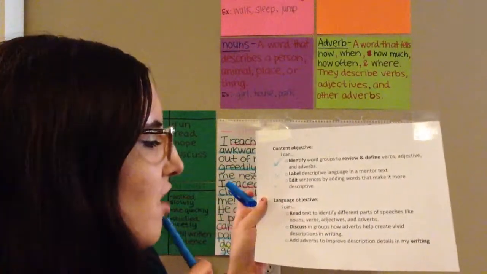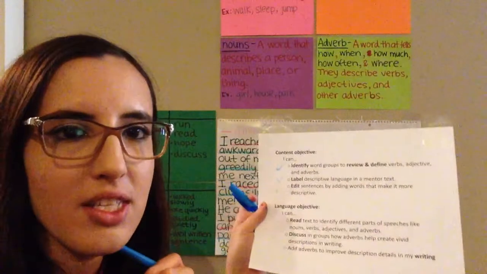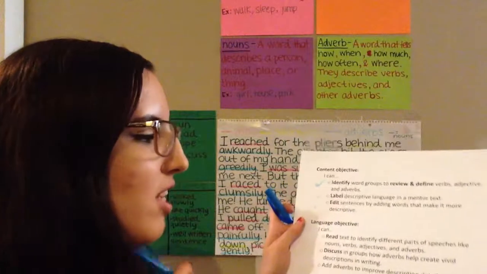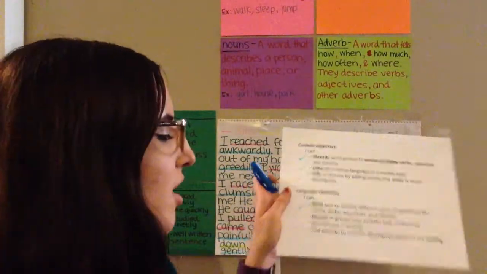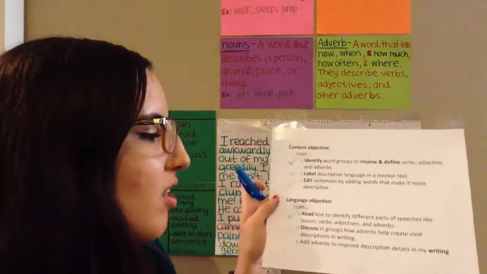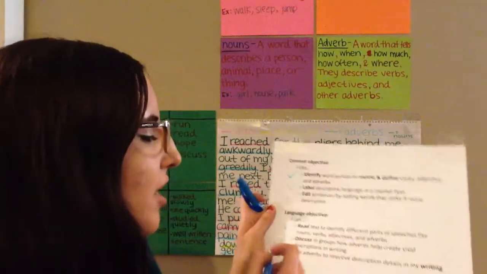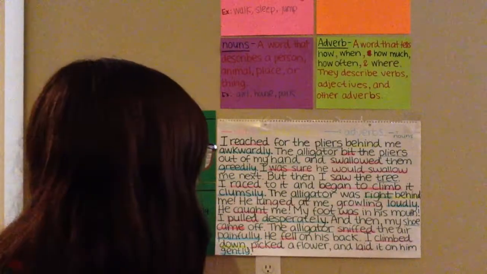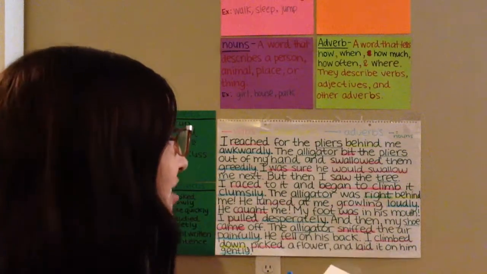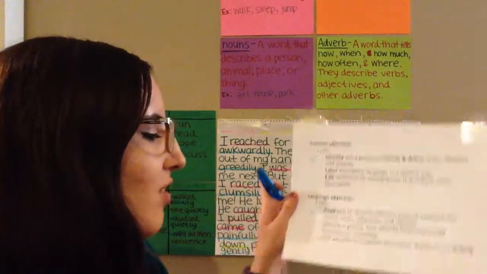Language objectives. I can read text to identify different parts of speech like nouns, verbs, adjectives, and adverbs. Did you do that? Good. So again, whenever we did this, we were doing that. We were able to read it and identify the parts of speech. Next, we discuss in groups how adverbs help create vivid description in writing. So whenever you talk to your partners, you guys figured out how this was describing and what was being modified. And I heard a lot of people talking, for example, whenever it said that he laid the flower on him gently, you were saying how it describes how he laid the flower. So good, you describe how the adverbs can give description.